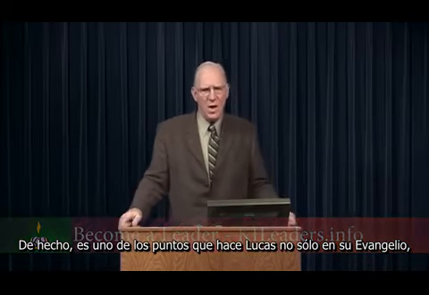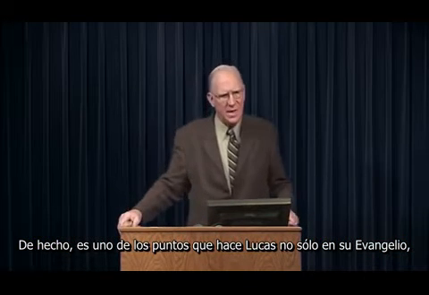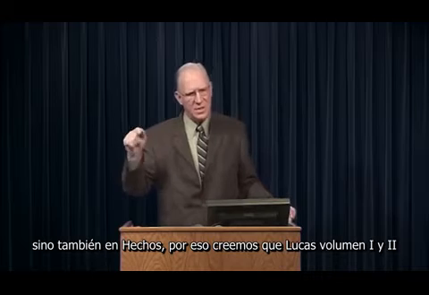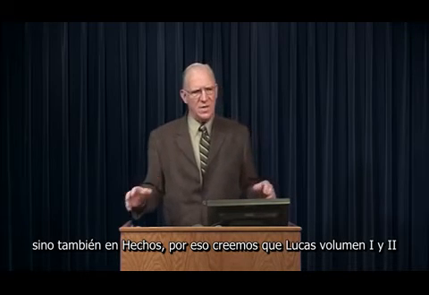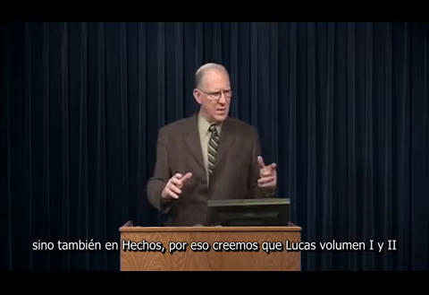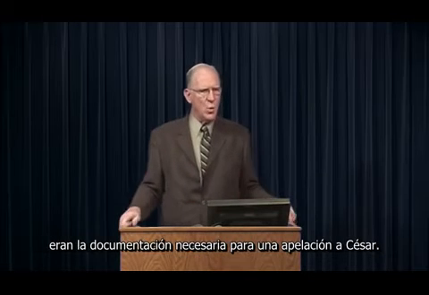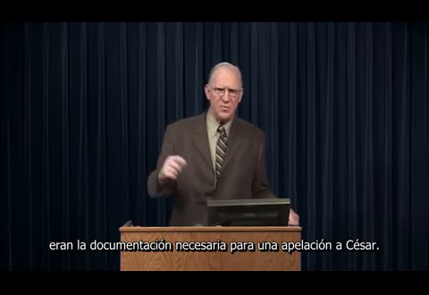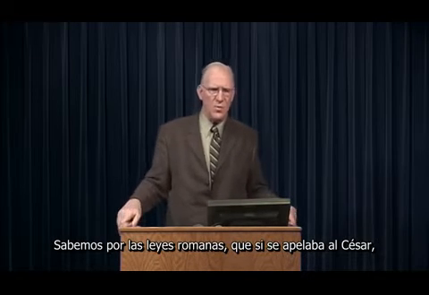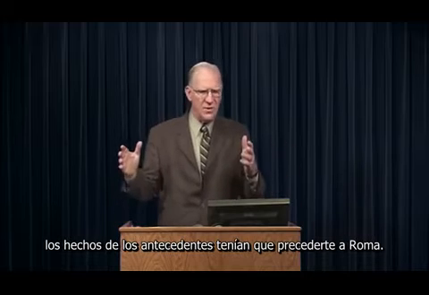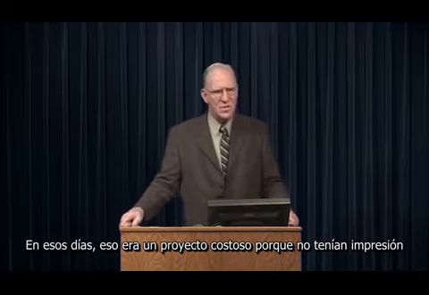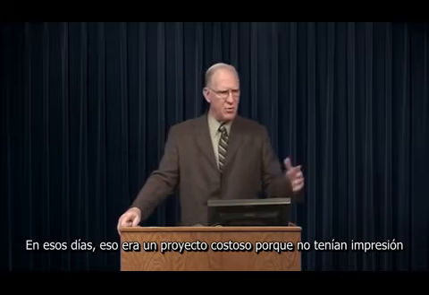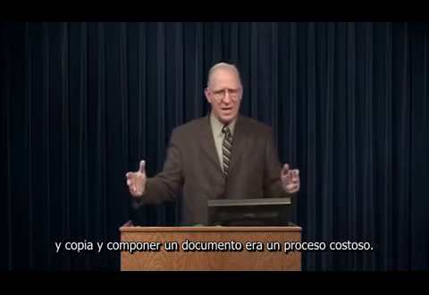In fact, one of the points that Luke makes, not only in his gospel but also in the book of Acts, is why many of us suspect that Luke, volume 1 and volume 2, were the necessary documentation for an appeal to Caesar. We know from the Roman laws that if you appeal to Caesar, the facts surrounding your background had to precede you to Rome. In those days, that was an expensive project because they didn't have printing and copying. Putting a document together was an expensive process.